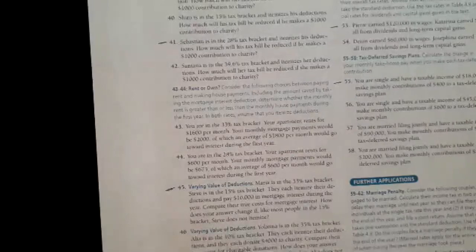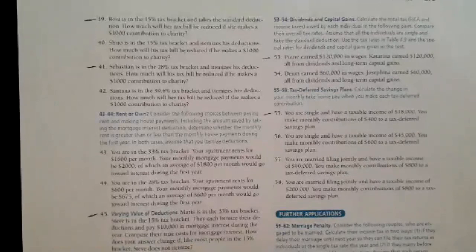What's 39 say? If they're in the 15% and they're getting a $1,000, wait, oh no, let's read this whole thing. This one's a little tricky, sorry. Rosa is in the 15% tax bracket. She takes the standard deduction. How much will her tax bill be reduced if she makes a $1,000 charitable contribution?